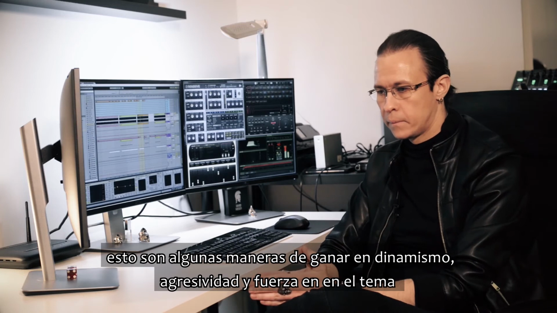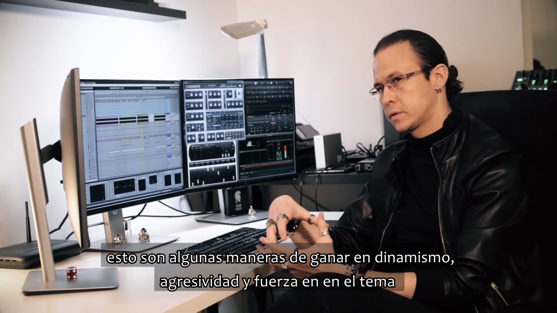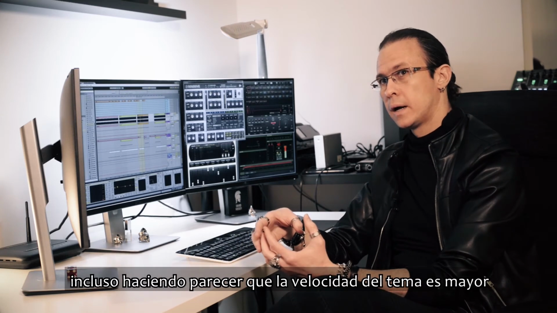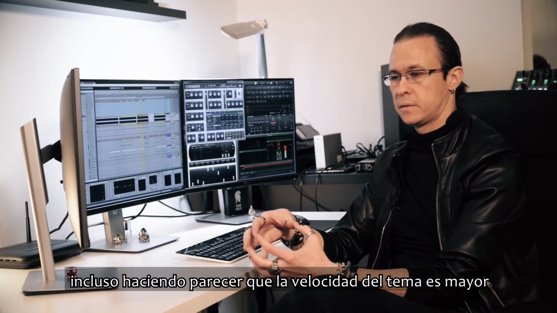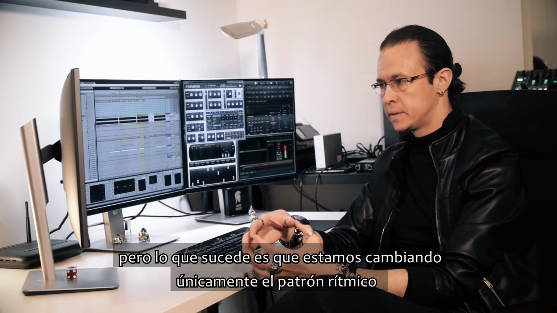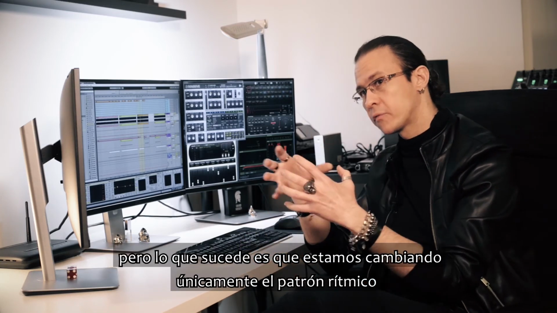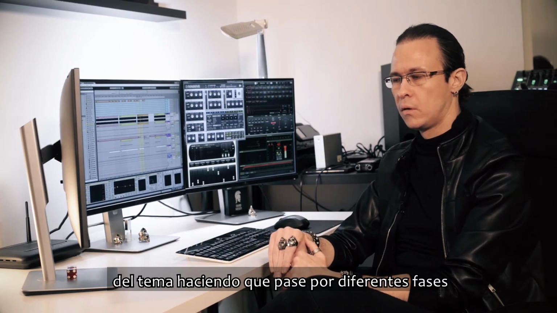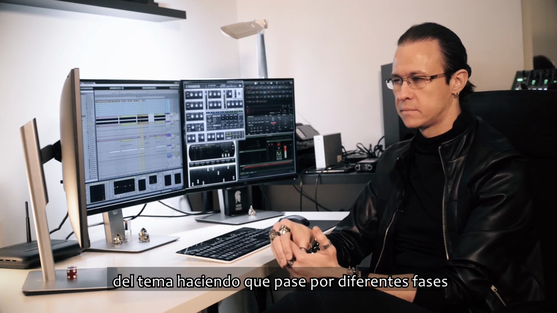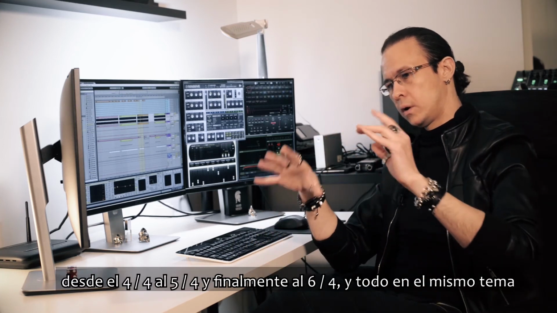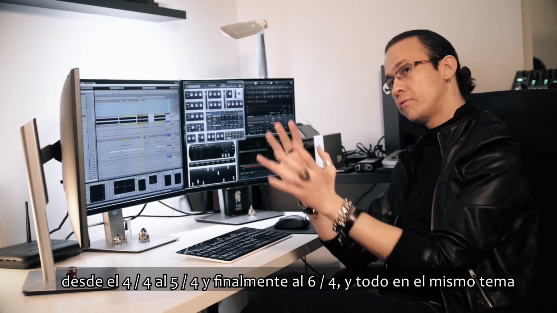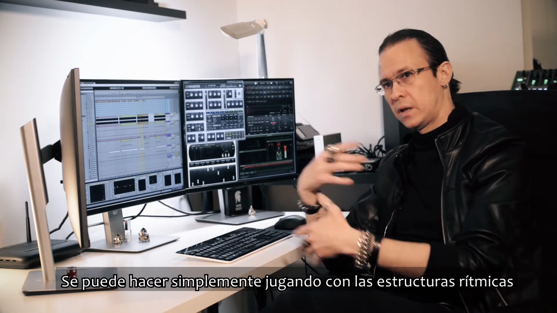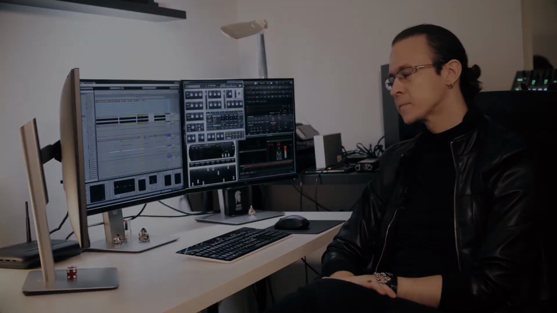Some ways of adding a more aggressive feeling, more tension and more dynamics to the track. And it seems even that you are changing the velocity of the track, but what's happening is that you are just changing the main rhythm pattern, which is a small trick to have a track that has different feels, that you go in the 4/4, in the 5/4 and the 6/4, and everything in the same track. You can do it, and you can add different layers of kicks for that.